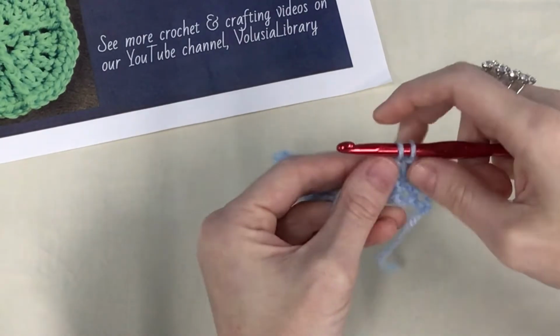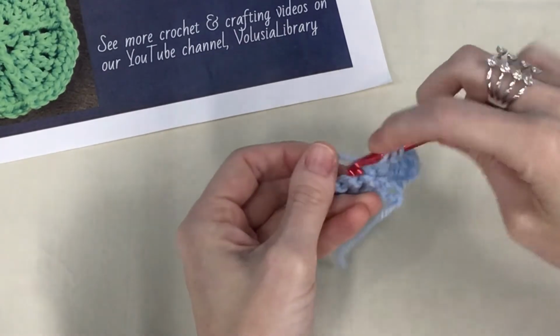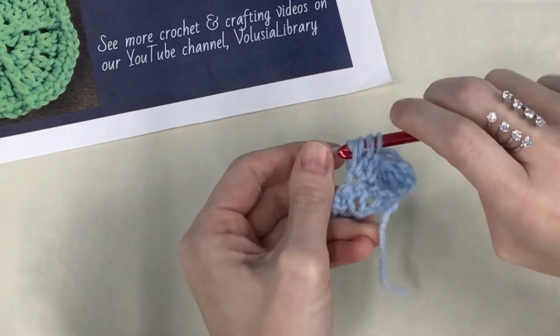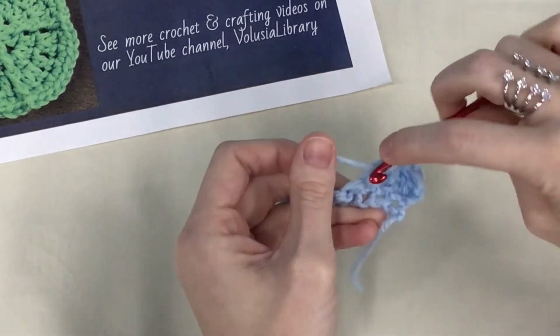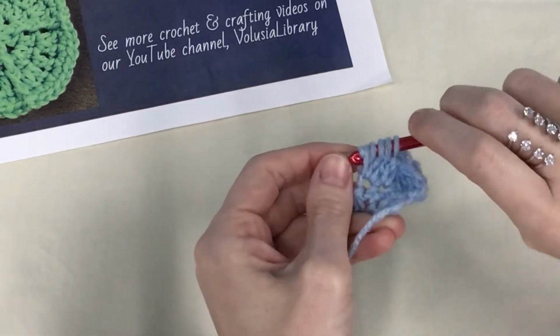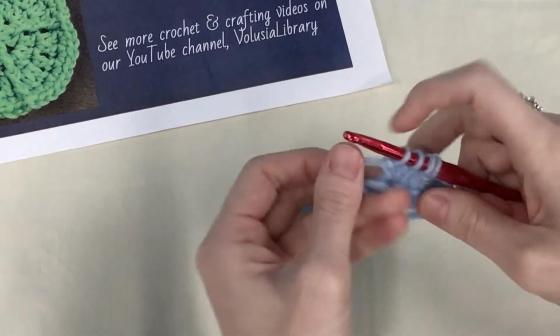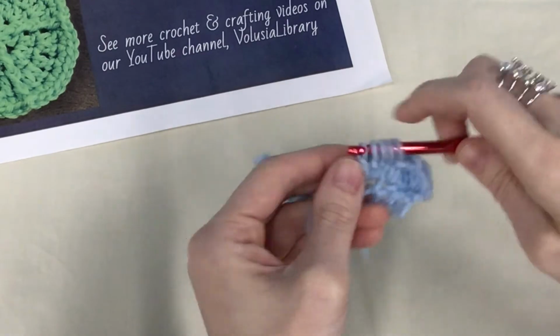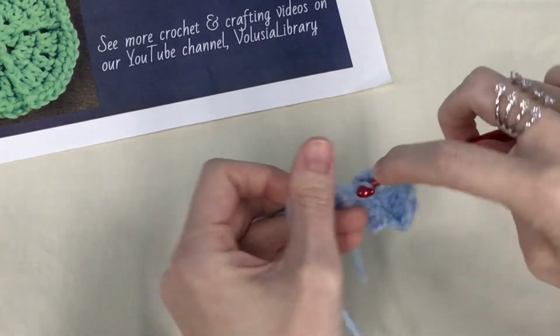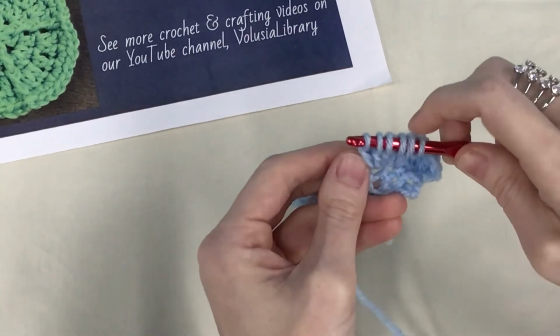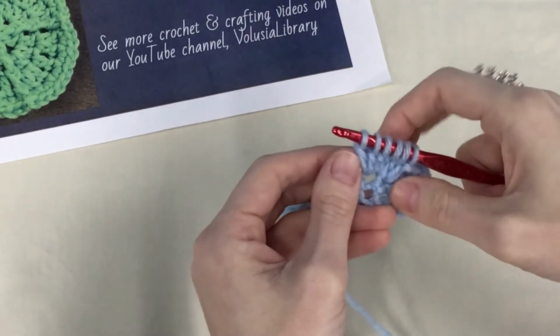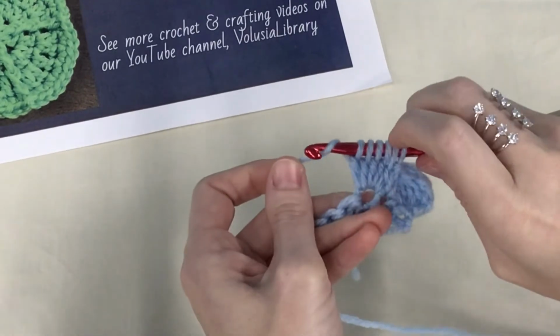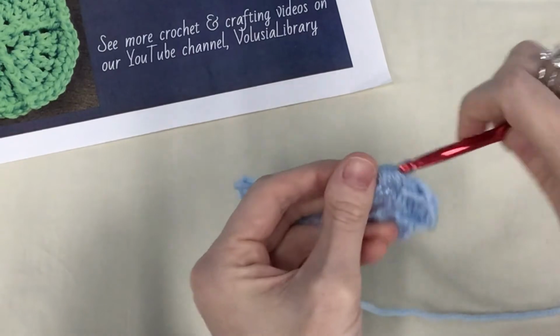So yarn over and pull through 2 and hold it. And just keep doing that. Pull through 2 and hold it. And then when you're done, you should have 2, 4, 6 loops on your hook. We're going to yarn over and pull through all 6 loops.